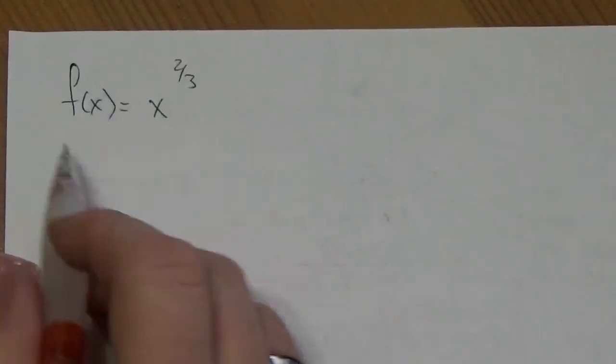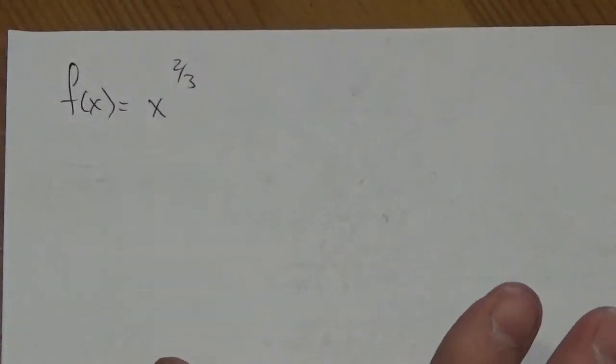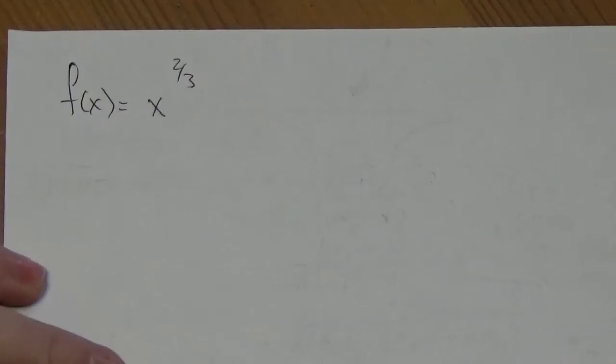Now, in this case right here, we're going to take a look at f of x equals x to the 2/3. We're going to sketch this. It seems pretty simple, and it is actually pretty simple. Its behavior is actually quite nice here, but it does have something that's worth looking at.